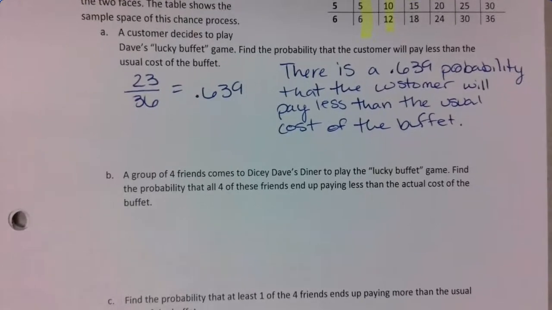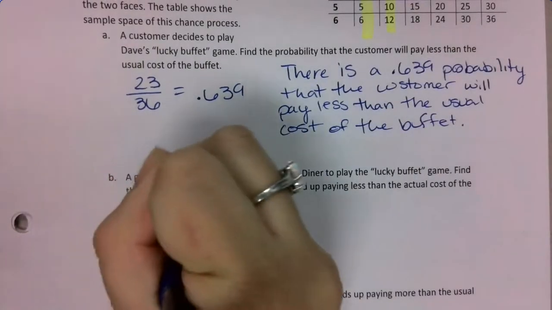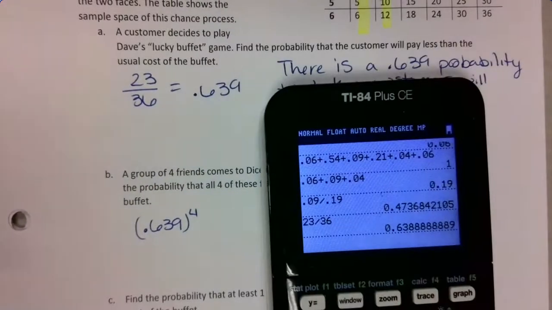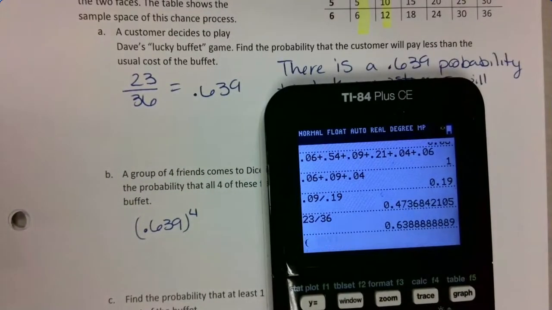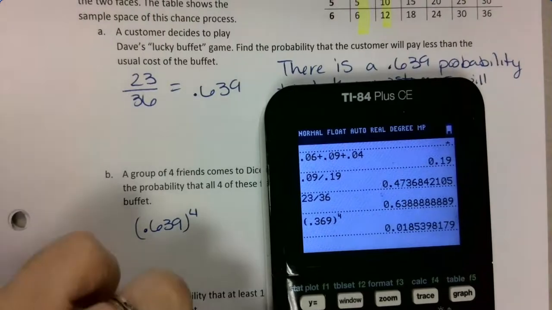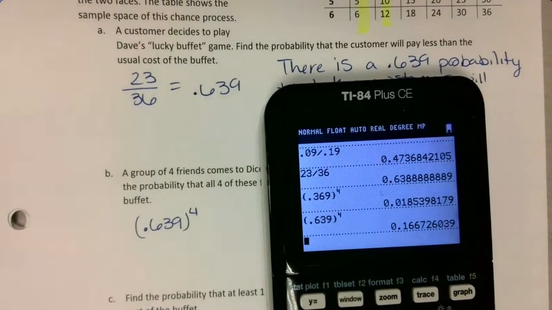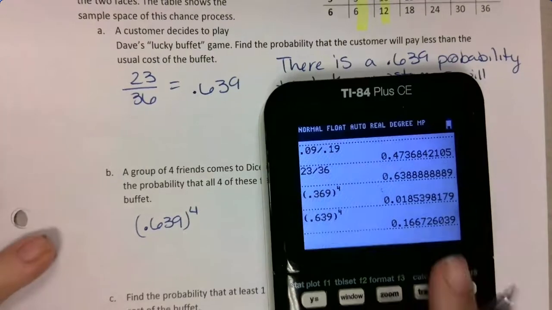So B says a group of 4 friends comes to Dicey Dave's Diner to play the Lucky Buffet game. Find the probability that all 4 of these friends end up paying less than the actual cost of the buffet. Because there's 4 friends and they all have the same chance, I'm going to do 0.639 raised to the 4th power. Helps if I type it in, right? So this gets me 0.167.